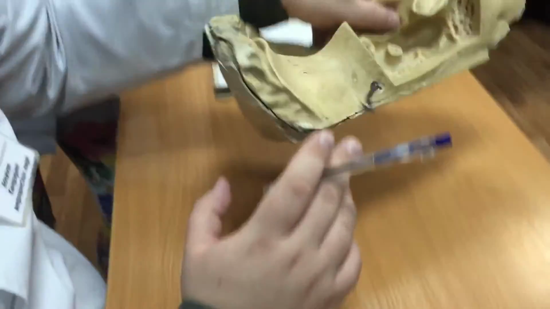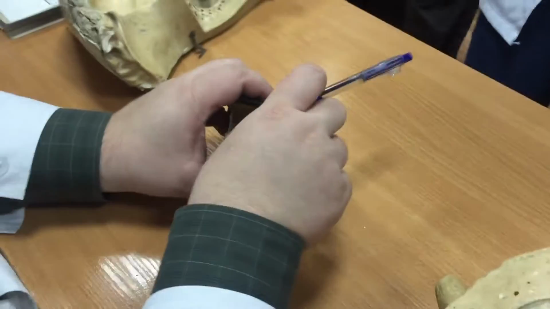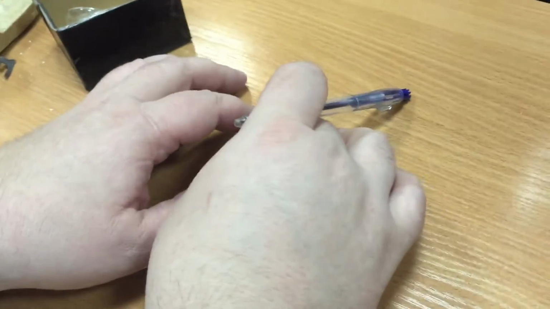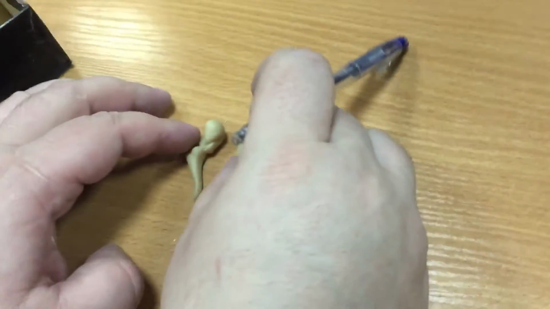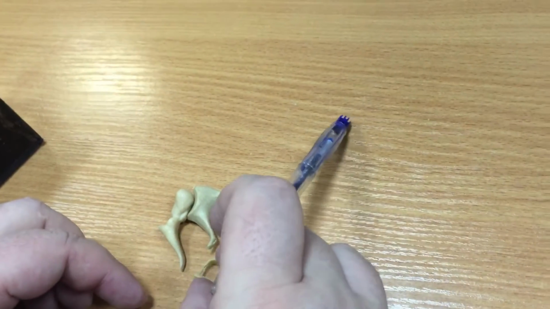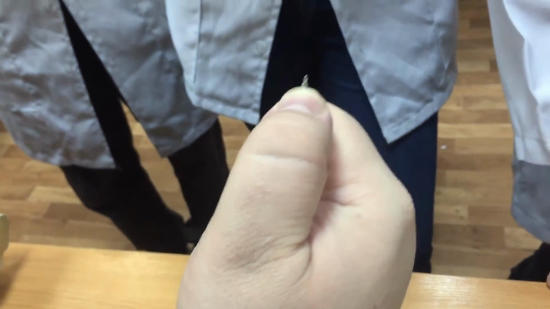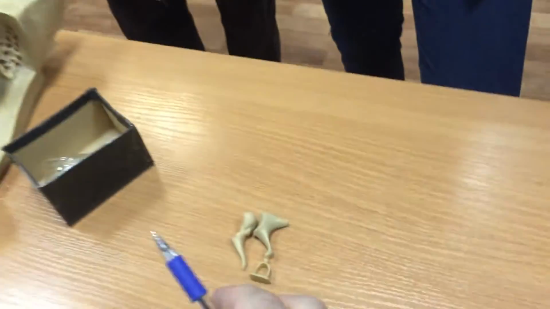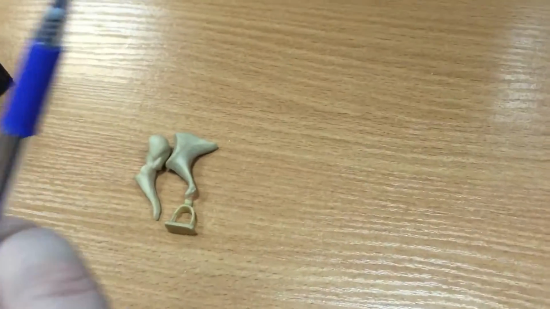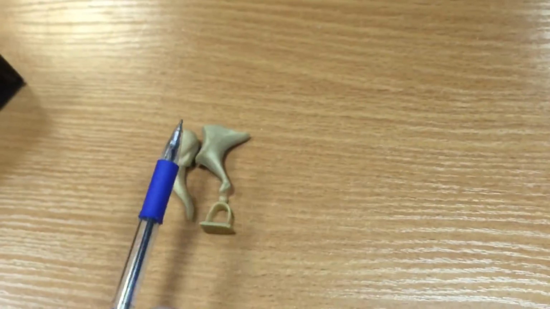And now, bones. How many bones? 3. They are the malleus, the incus and the stapes. Next time I will bring you original bones, and you will see that the size of these bones is not larger than the end of my pen. They are very small bones, and they make true joints, 3 joints between them.